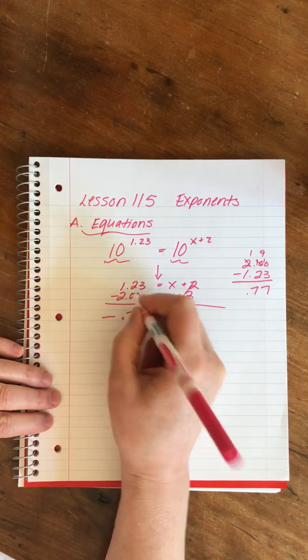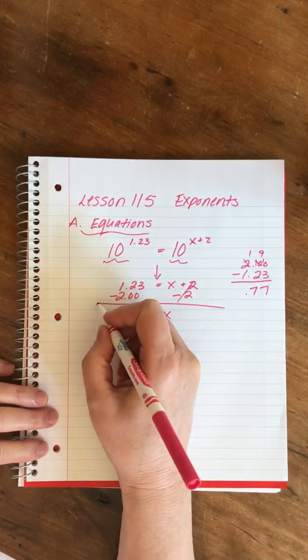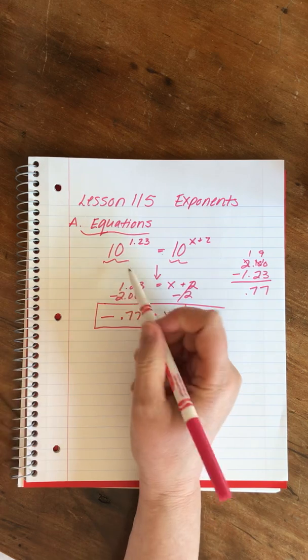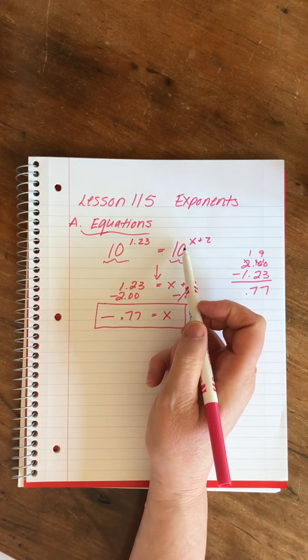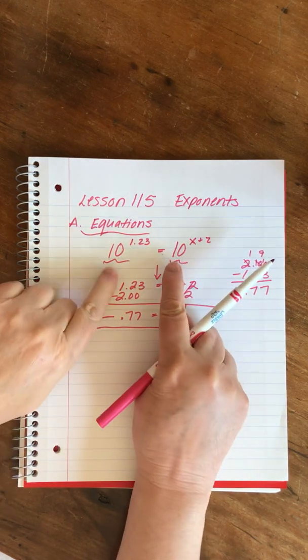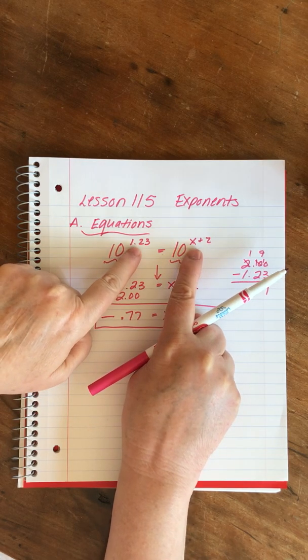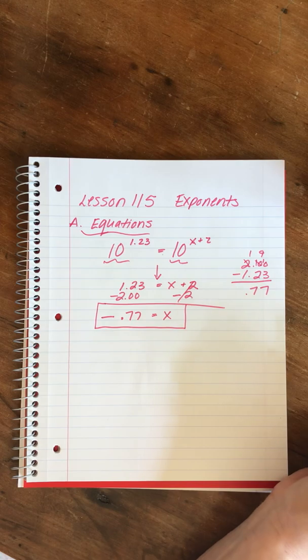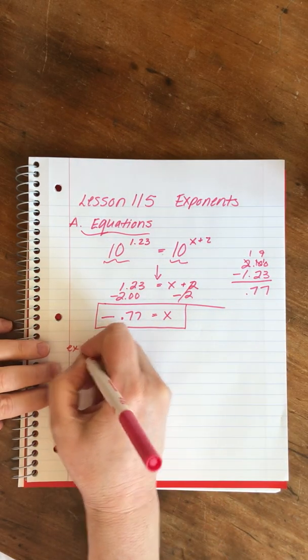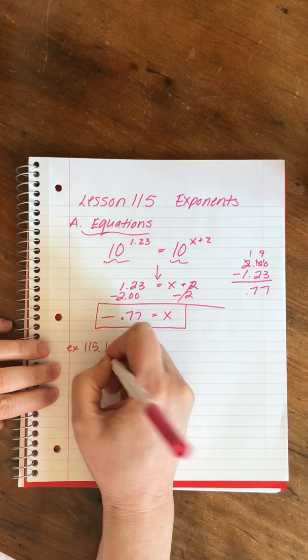And that's negative because the 2 is the negative. So I can solve this confusing looking equation by getting the bases to match and then pulling the exponents off and solving them separately.